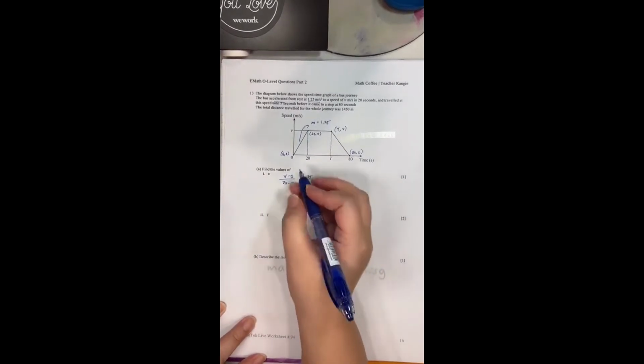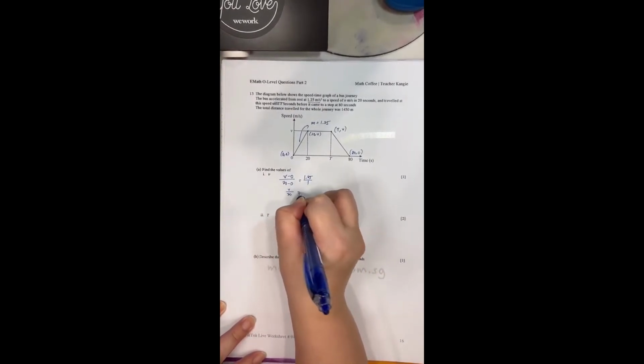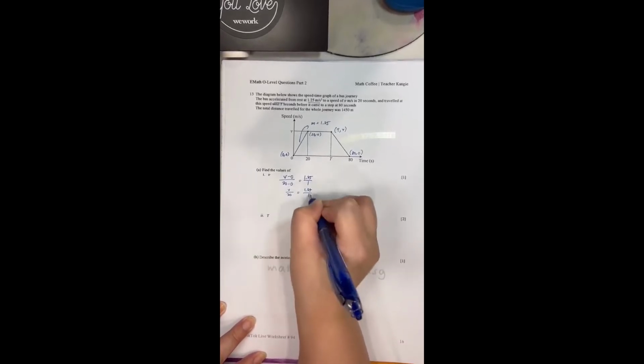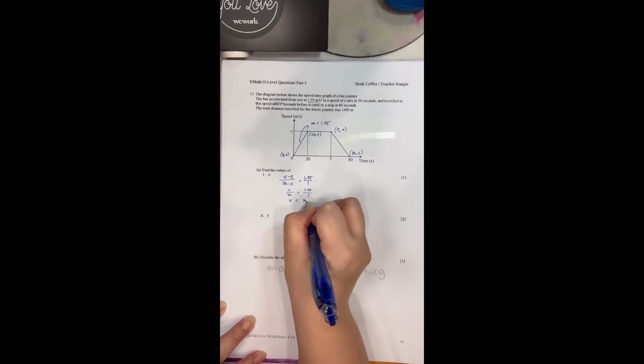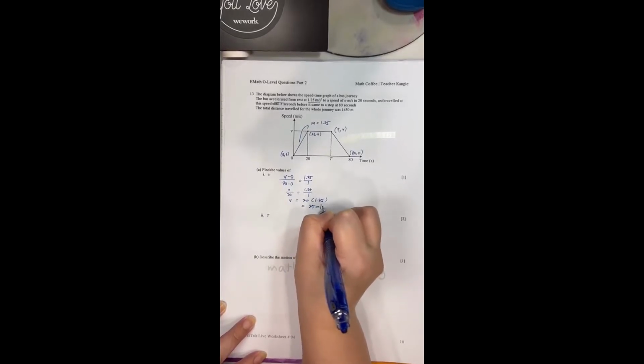Okay, so come back to here. This is just v over 20 equals 1.25 over 1. Cross multiply. v is equal to 20 multiplied by 1.25. We get 25 meters per second.